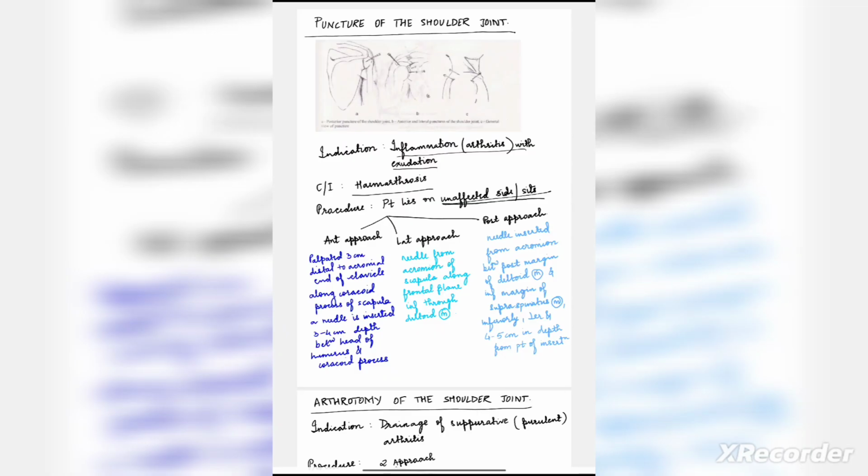There are three approaches. First is the anterior approach, then the lateral approach, and the posterior approach. In the anterior approach, we should palpate 3 cm distally to the acromial end of the clavicle. Along the coracoid process of the scapula, a needle is inserted 3 to 4 cm deep between the head of the humerus and coracoid process. This is the anterior approach. What is the lateral approach?